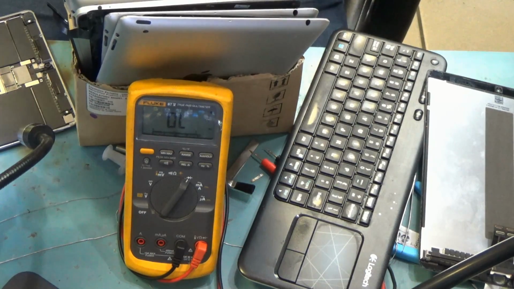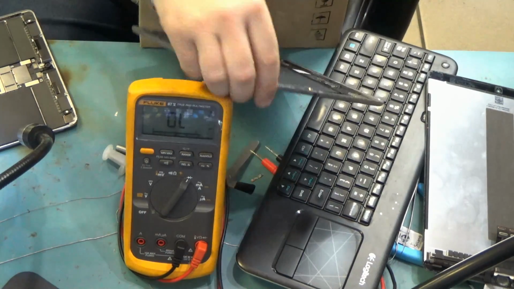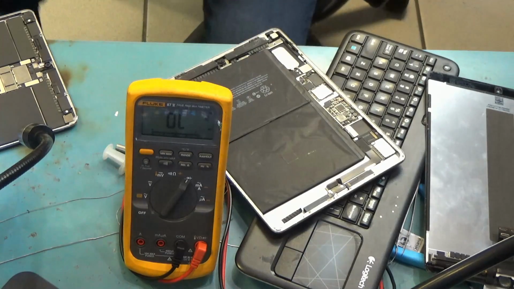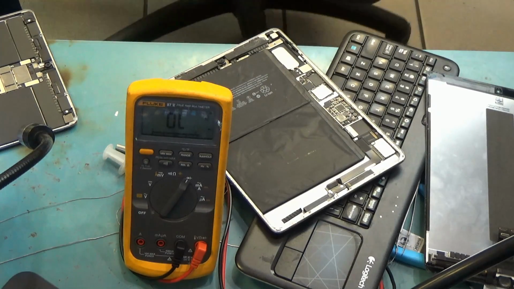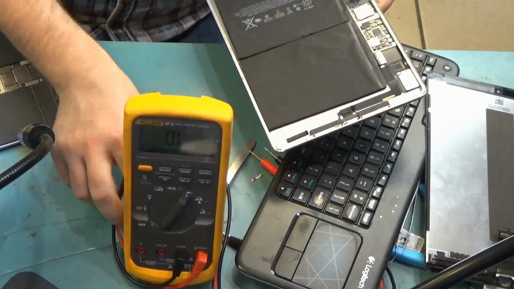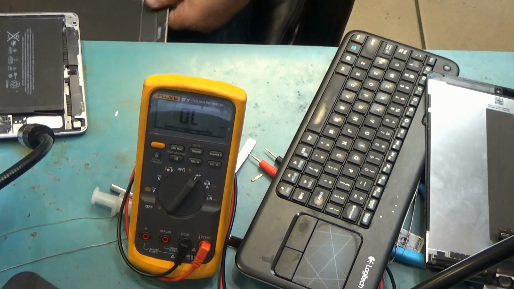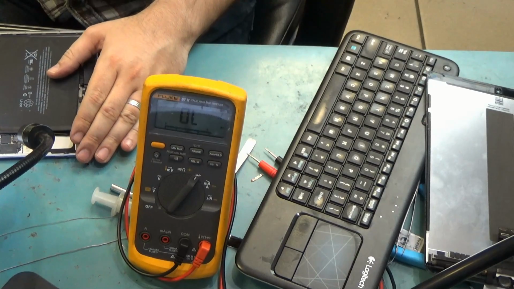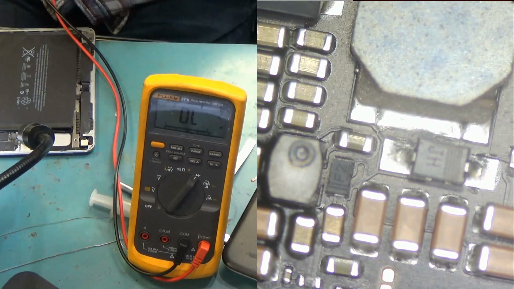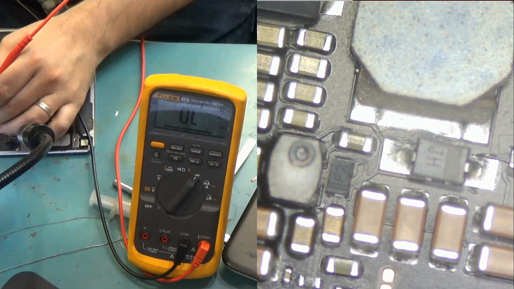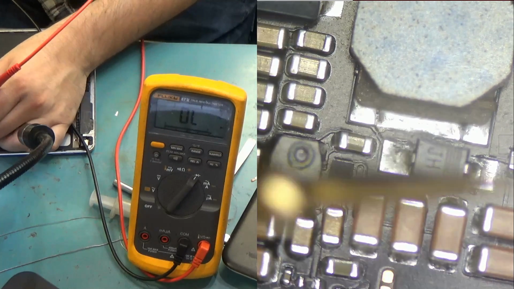And this time we're going to test the diode before we take it out, just to make sure that the diode is good. I should have done that before. Let's test to make sure we get 0.14 on this one before we take it out.